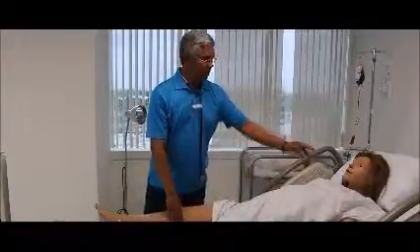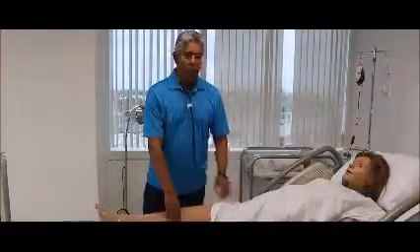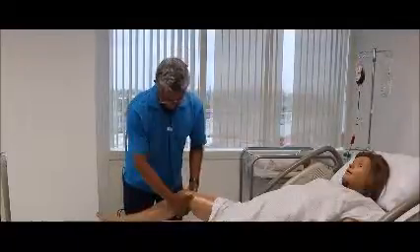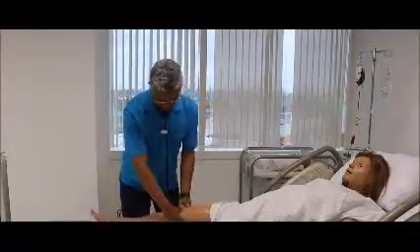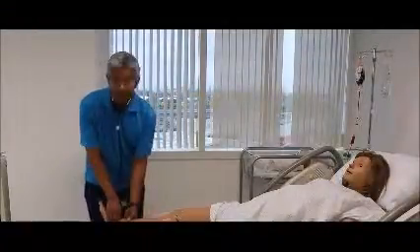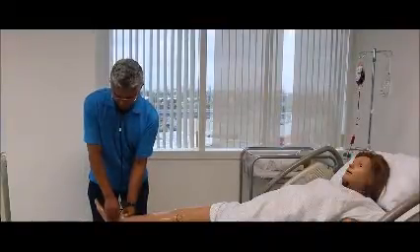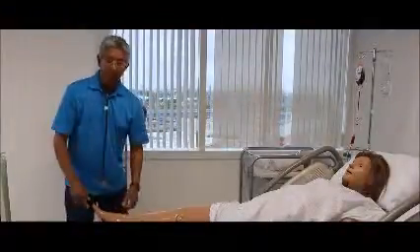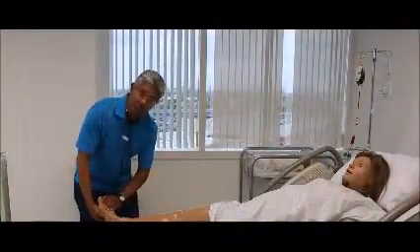Once I have finished with the carotid, brachial, radial, and femoral pulses, then I go to the popliteal pulse right here. When it is present, then I go to the posterior tibial pulse right here. And the last one will be right here, the dorsalis pedis pulse.